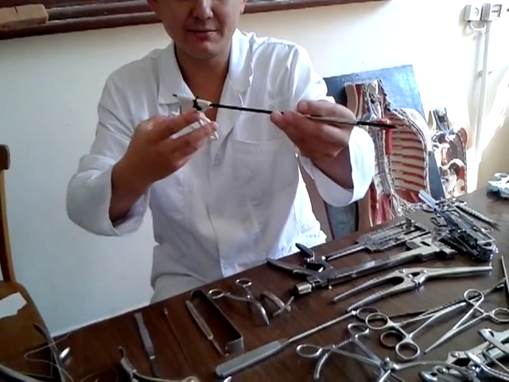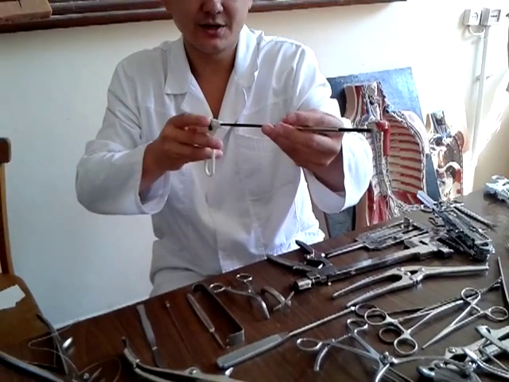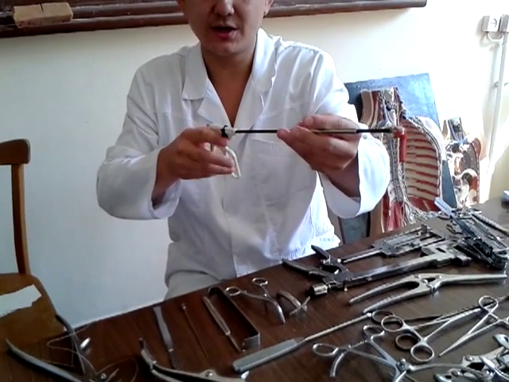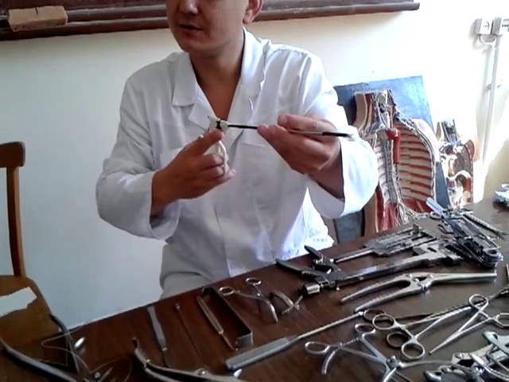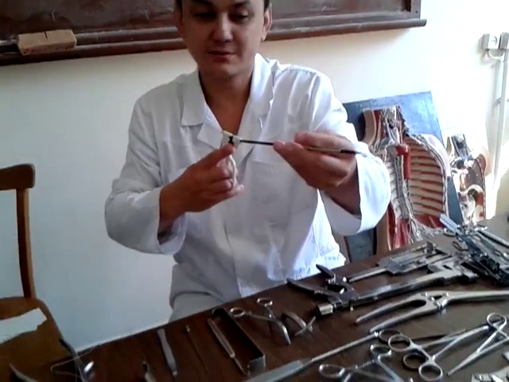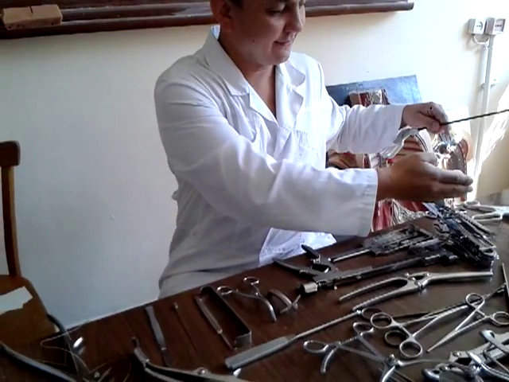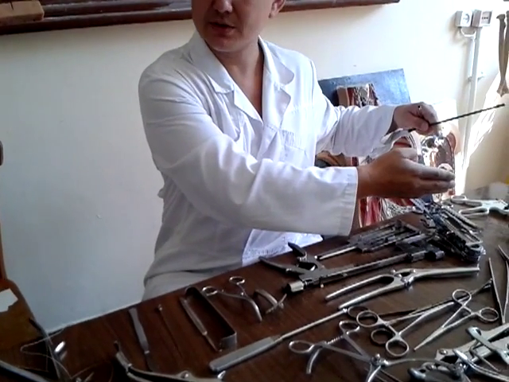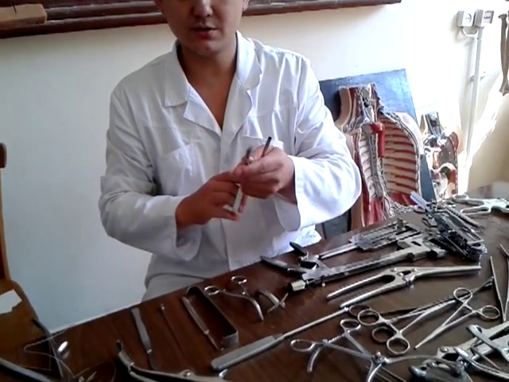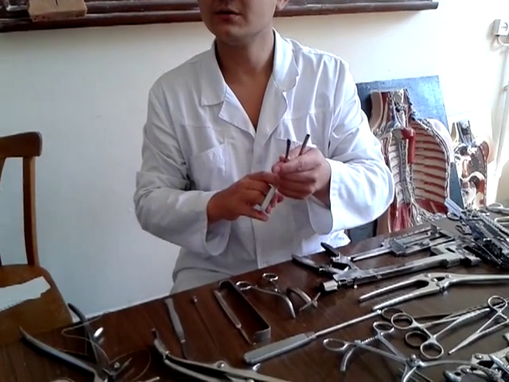For example, this is the scissors for the endoscopic operation. We have the scissors for laparoscopy, and also the forceps.